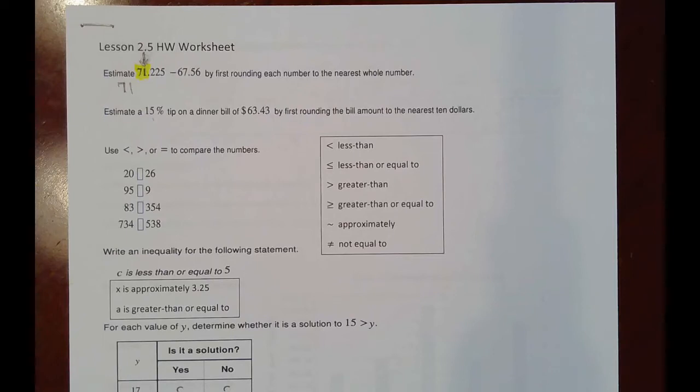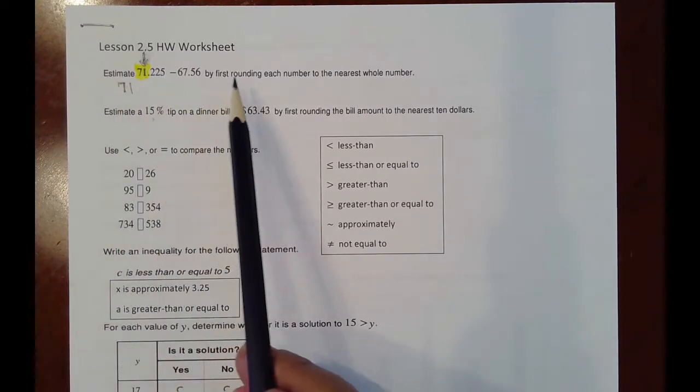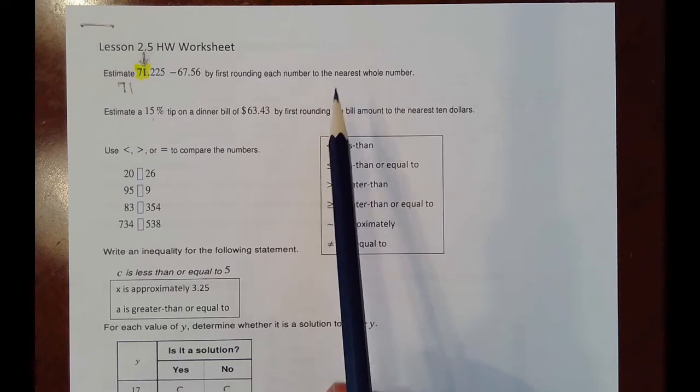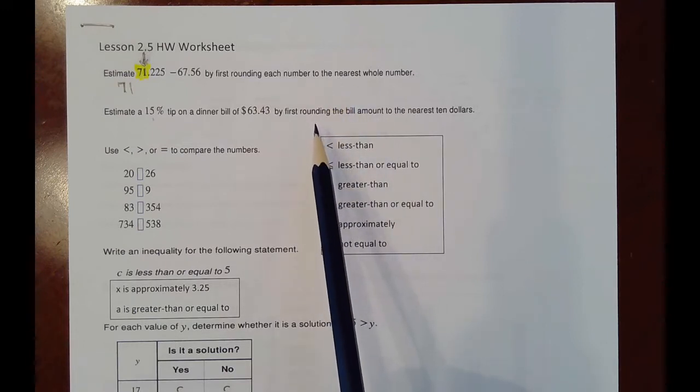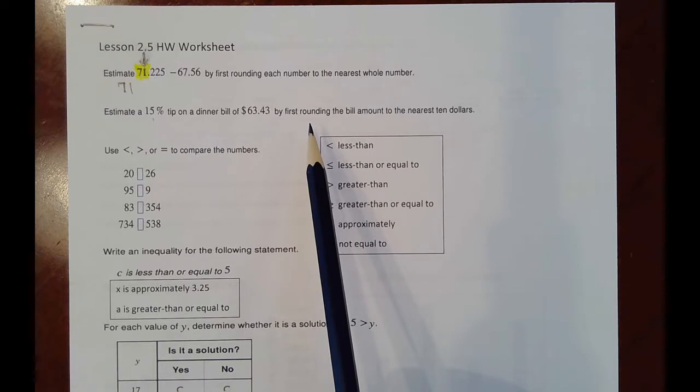Okay, this is the lecture video for MAT 1100, lesson 2.5. And just as an outline of what we'll be doing in this section, we're going to be estimating numbers, sometimes for an application type problem where you will have a specific scenario that is described to you, such as what you see here in examples 1 and 2, and you will estimate based on the given instructions.